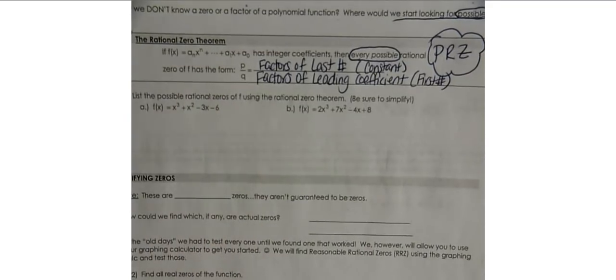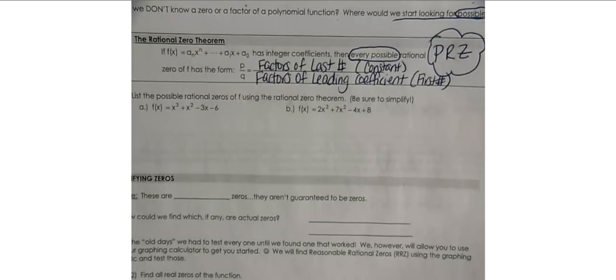Which is your first number. Assuming, of course, that your polynomial function is written in standard form. So I know what I just said there is weird. So P over Q means the factors. So we're going to identify all of our factors. So factors means what times what will equal that number.